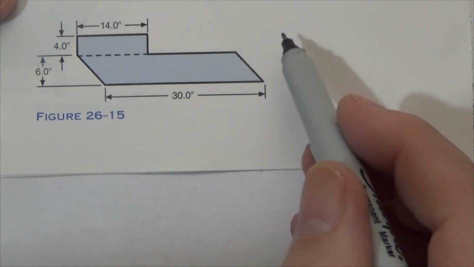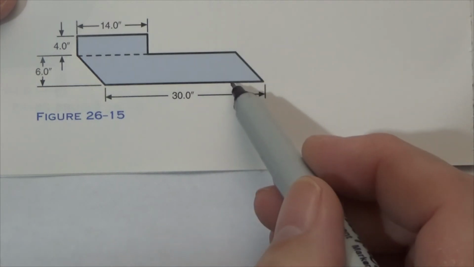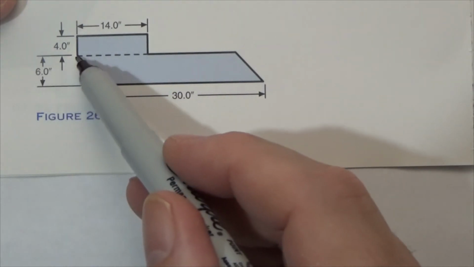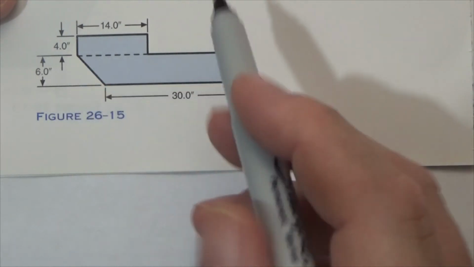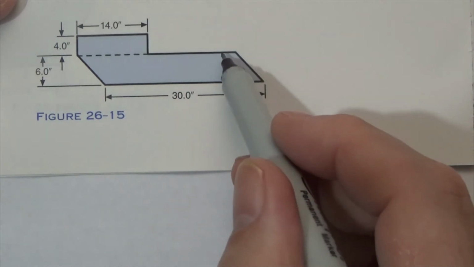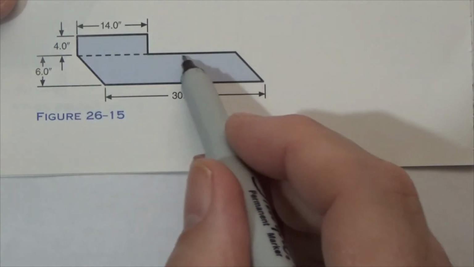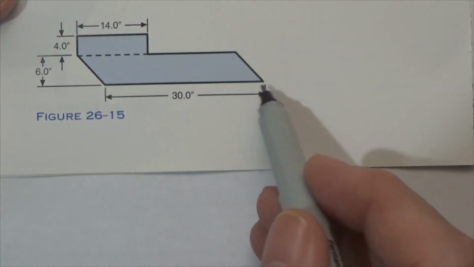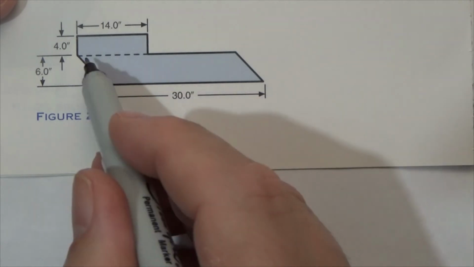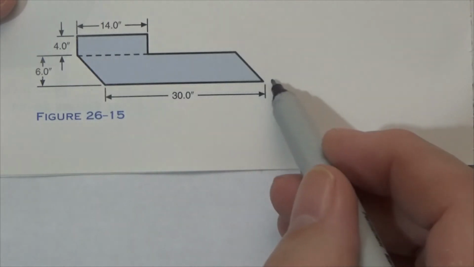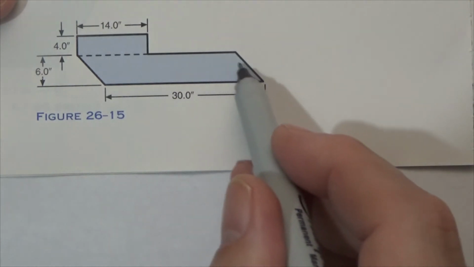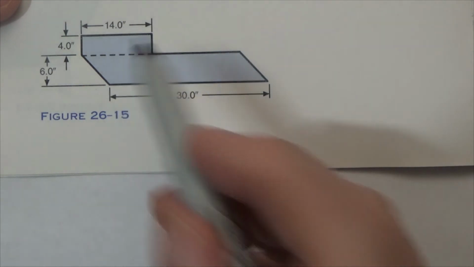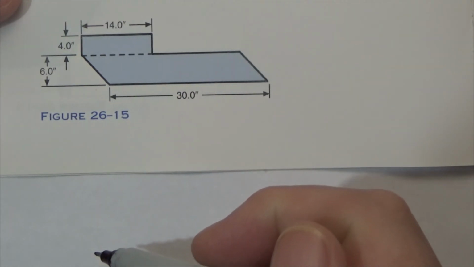And they also have the distance from here to here as 6 inches, and they give it here again, from here down to here, is 6 inches. So because this distance and this distance are the same, this line here and this line here are parallel. So if this line is parallel to that one, and this line is parallel to that one, that makes this bottom part of the figure a parallelogram. The top part of the figure is a rectangle.